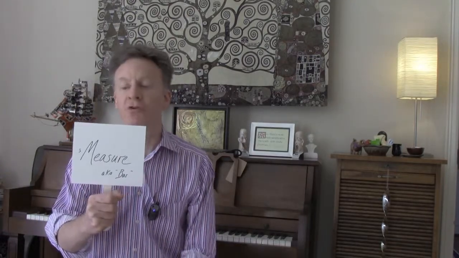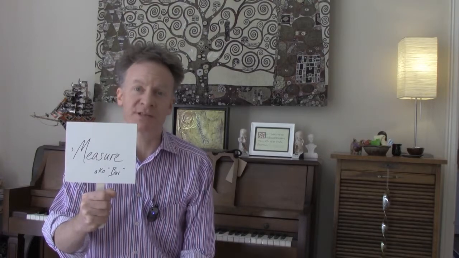It's most common for measures to have 4 beats. They don't have to. In some pieces of music, the measures will have 3 beats. A waltz, where it goes 1, 2, 3, 1, 2, 3, or a march, where it goes 1, 2, 1, 2. Lots of other possibilities too. The most common thing is measures with groups of 4 beats in them, and that's what we're going to be discussing most of the time, especially when we're talking about any form of American popular music. So measure, a regularly recurring group of beats, aka a bar.